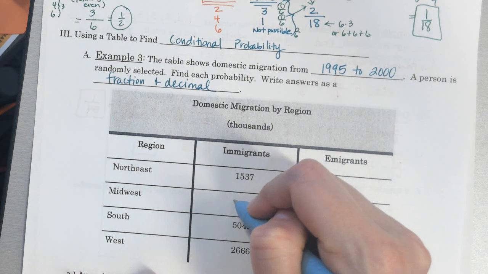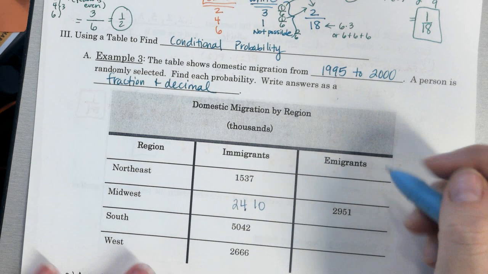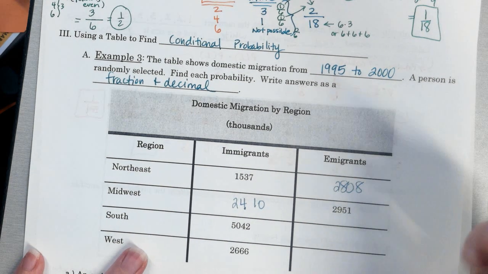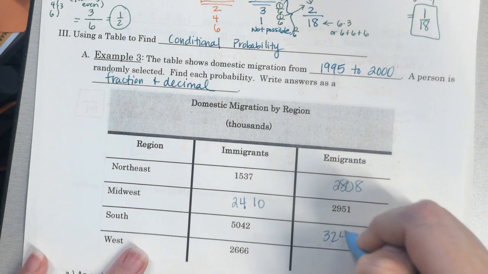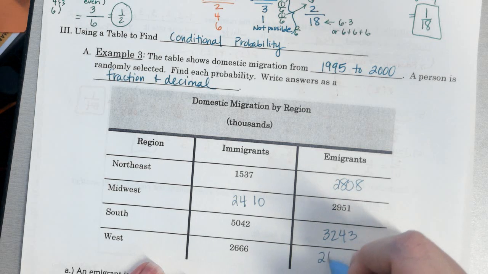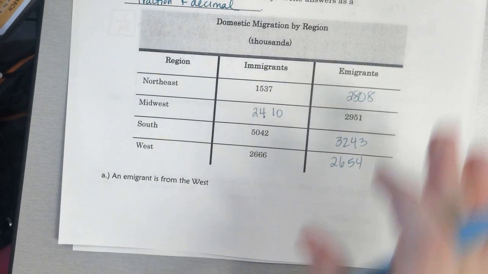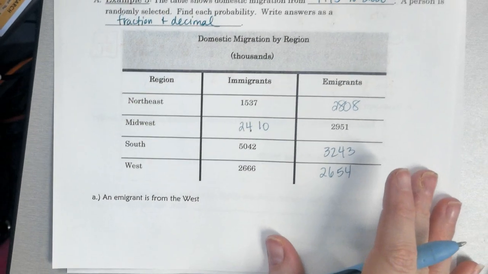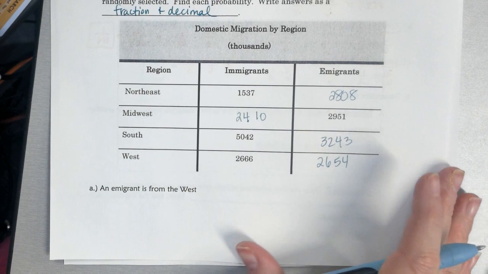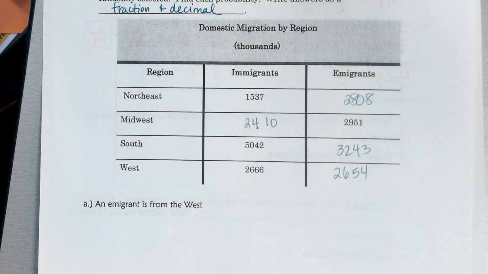So this is 2410. This one is 2808, 3243, and 2654. Okay, so you would be given a complete table. Do you guys know what domestic migration means? No, one of my AP macros. Yeah, within the U.S., within your country.